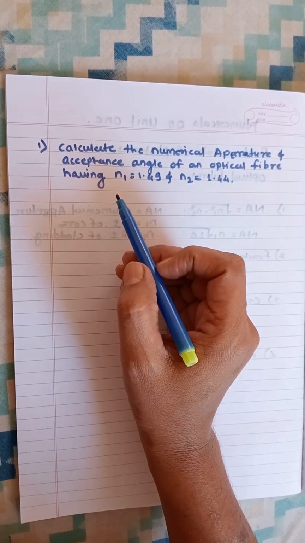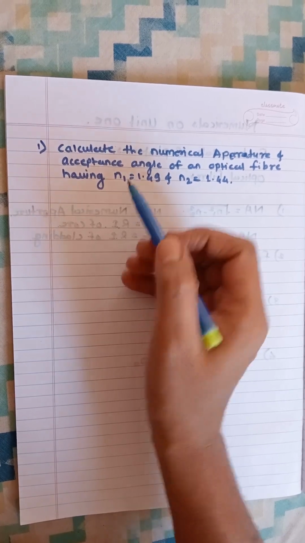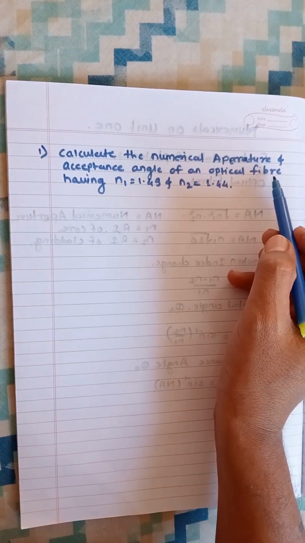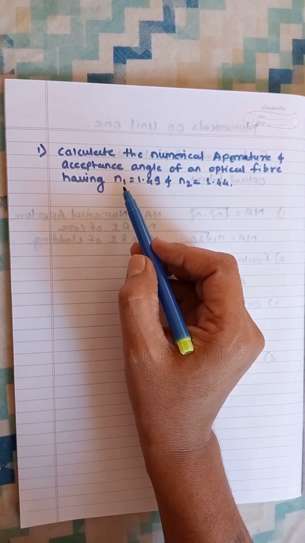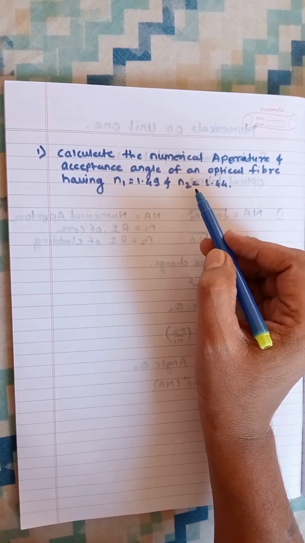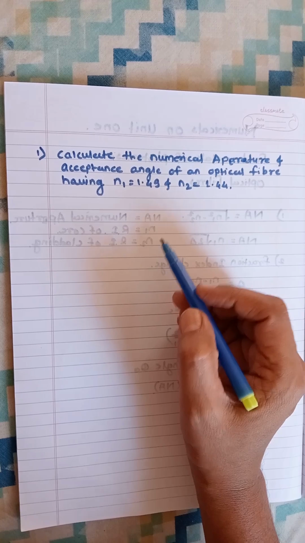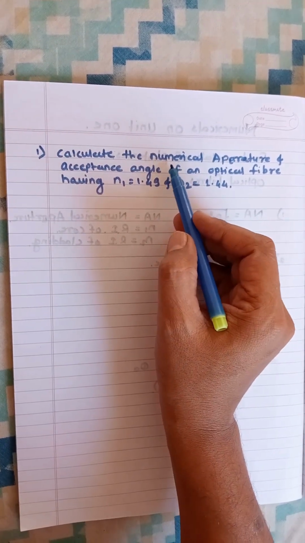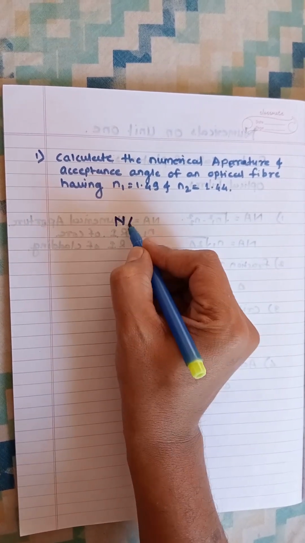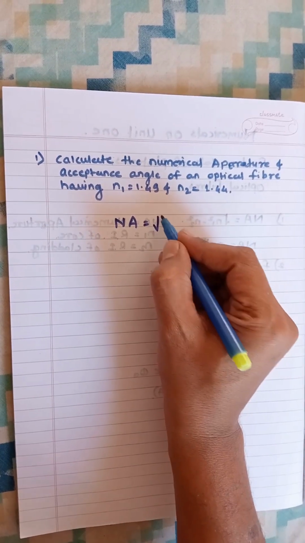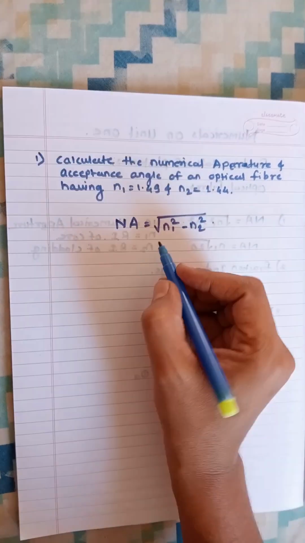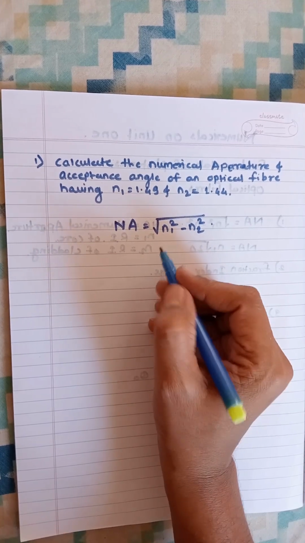Okay, so this is the first numerical on optical fiber. Calculate the numerical aperture and acceptance angle of an optical fiber having refractive index of core n1 as 1.49 and n2, the refractive index of cladding, as 1.44. So first of all, you should know the formula to calculate the numerical aperture. As we have seen, numerical aperture is equal to square root of n1 square minus n2 square. So you have to put these values in this equation.